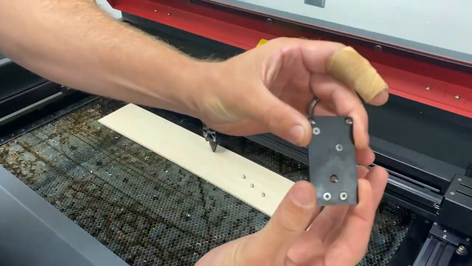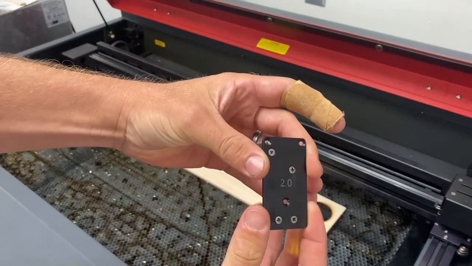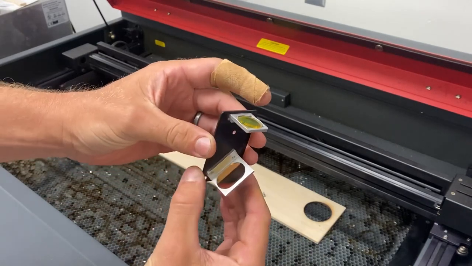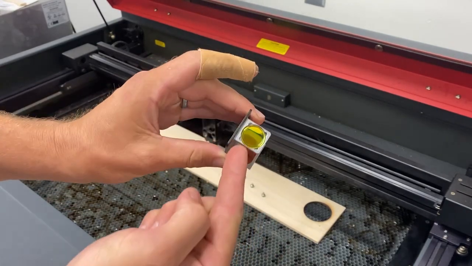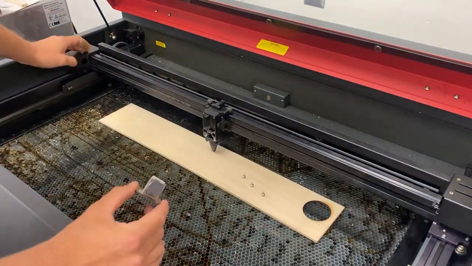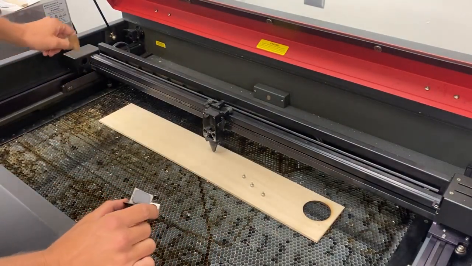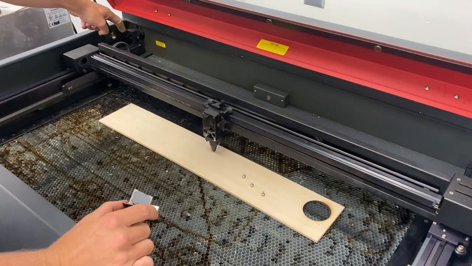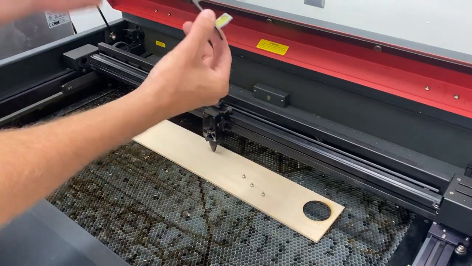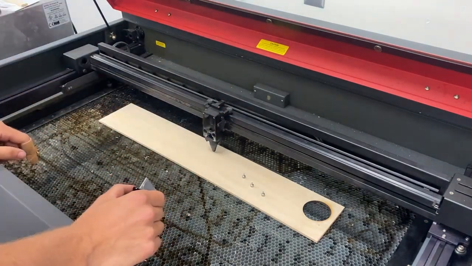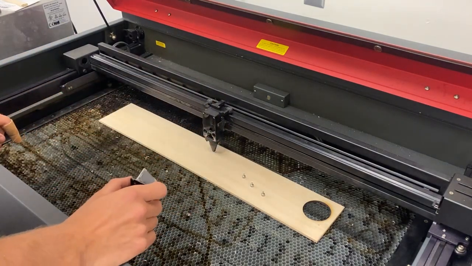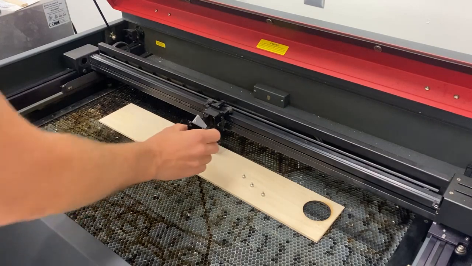As you can see, this is a 2.0 lens, and that has to do with its focal length, which we will set in a minute. It has a mirror here and a lens there that focuses it. And in this little box here, there is also another mirror. The laser will come out of this hole that I'm pointing at, go into that mirror, hit this other mirror and lens, and then finally go into your part. The laser itself is not moving, but a system of mirrors are moving in order to move the beam to where it needs to cut.